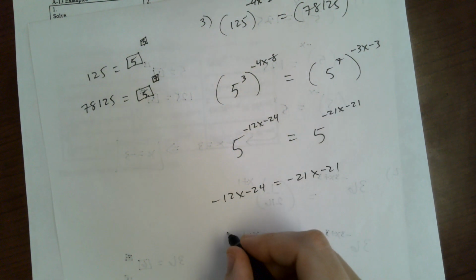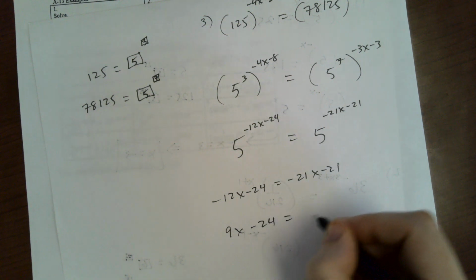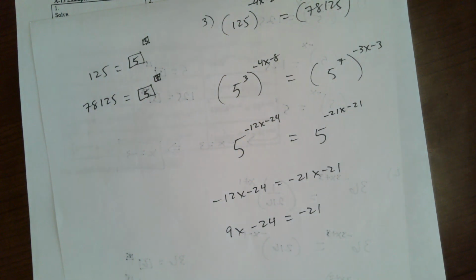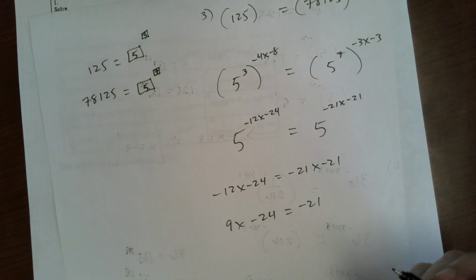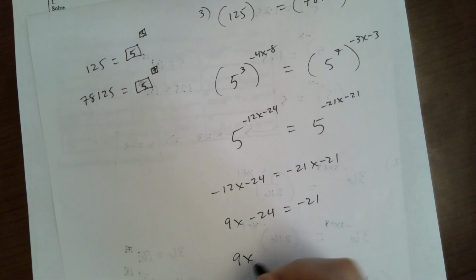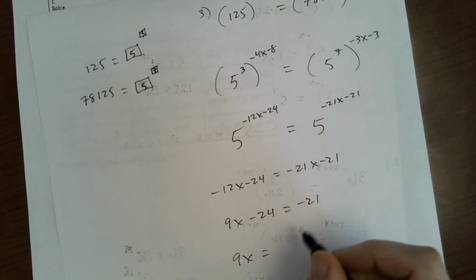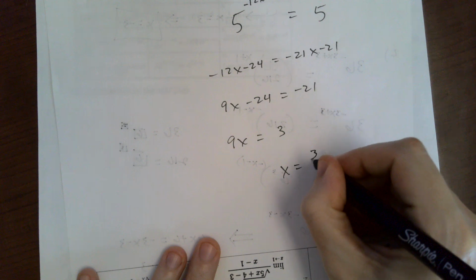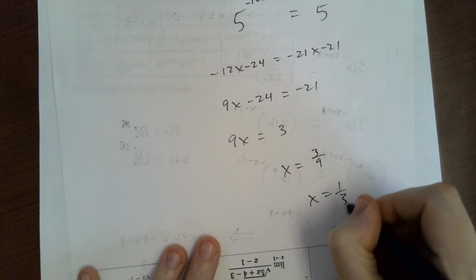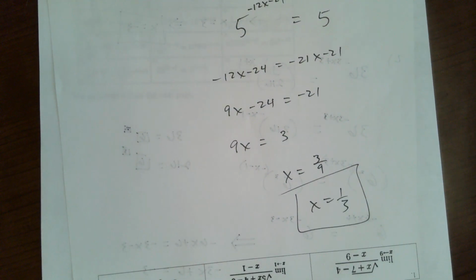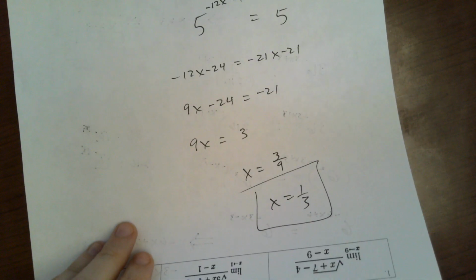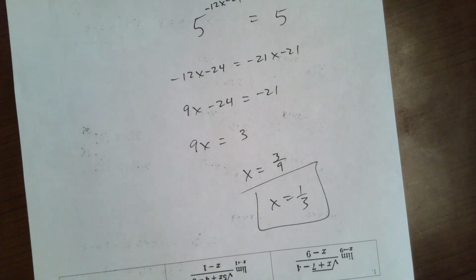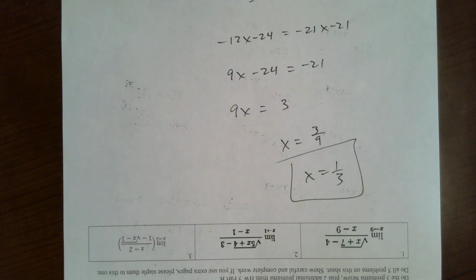Okay, and then I add 24, and 3. So x is 3 ninths, x is 1/3. Okay, let me check the solution because that was actually number 6. Yes, okay, so I got it right. Okay, guys, there you go.